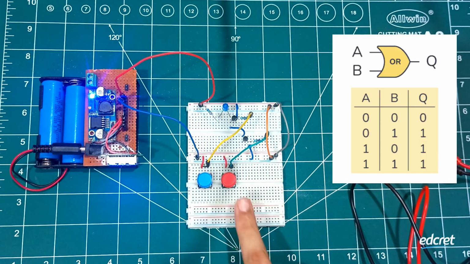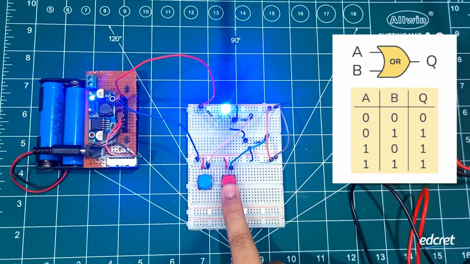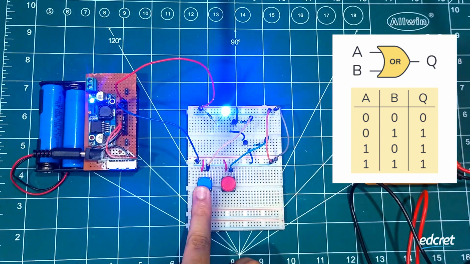So this is how we can build a logic OR gate using transistors. Understanding these basic circuits helps us learn how digital electronics works at the hardware level.